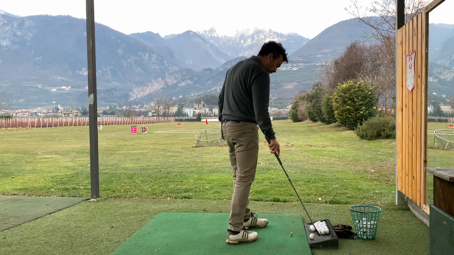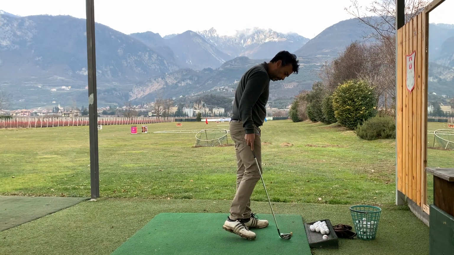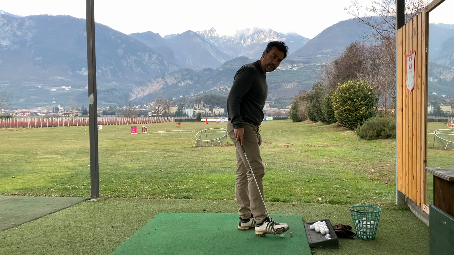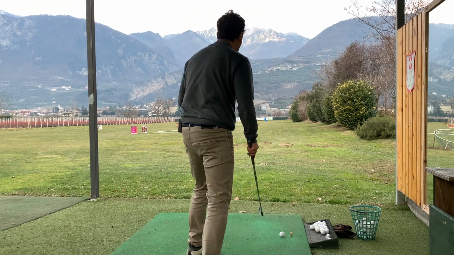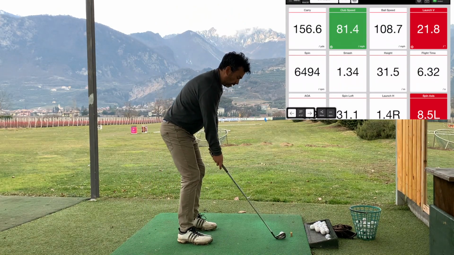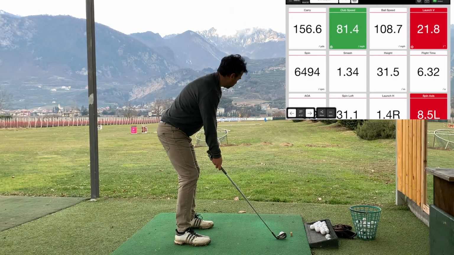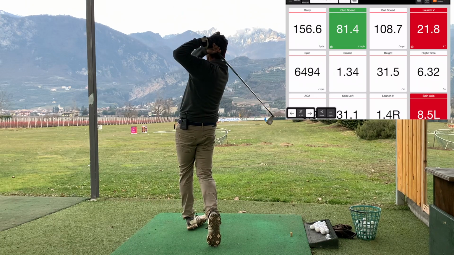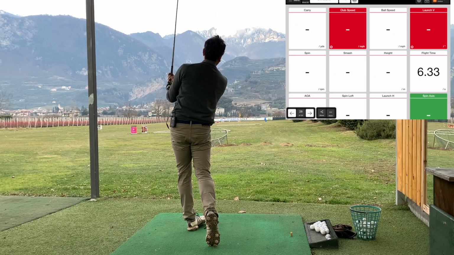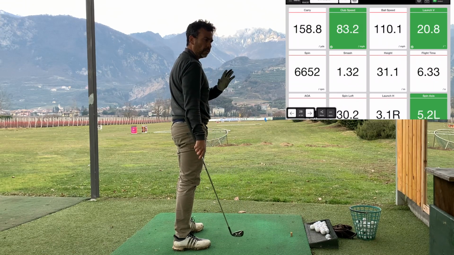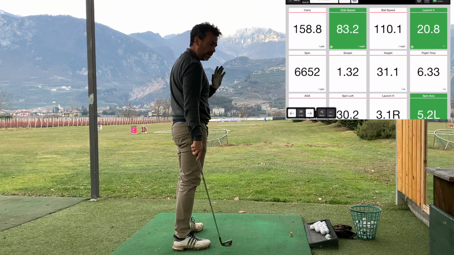Okay, so I've been experimenting with it, and basically I need to slow down a little bit. I've been rushing through my downswing, and that's causing the hooks as well. So I want to get within that parameter. I'm going to just slow down my takeaway. Yeah, that works. That was sweet. Carry is 158.8 yards, definitely within that parameter, and a much better strike.